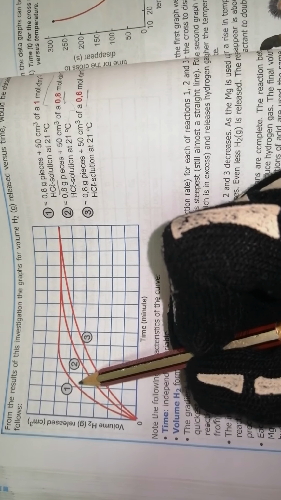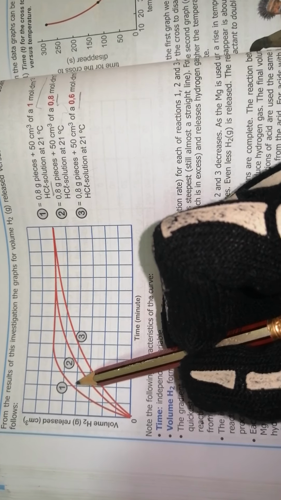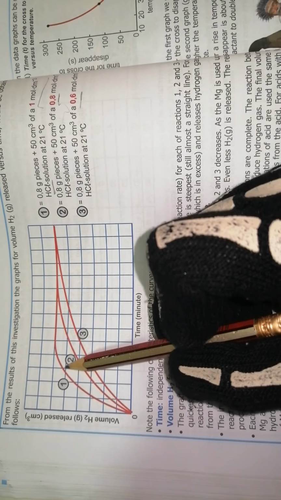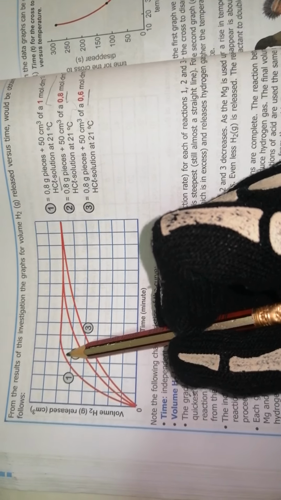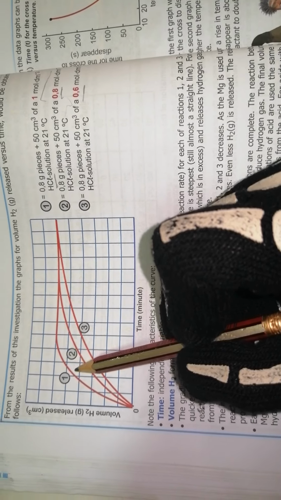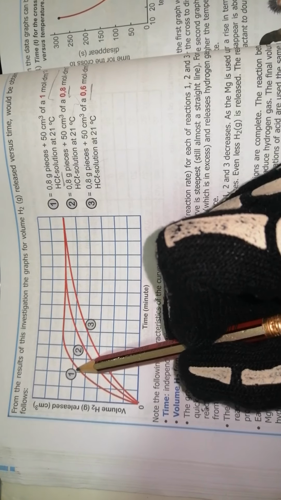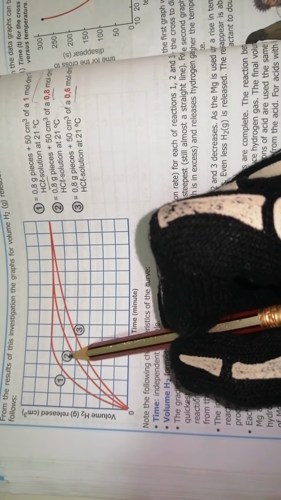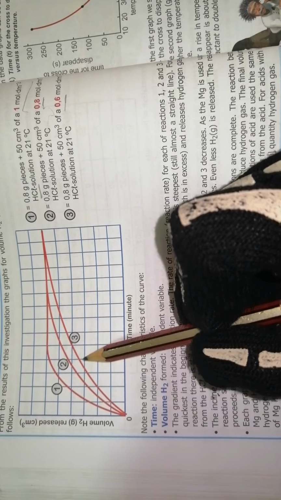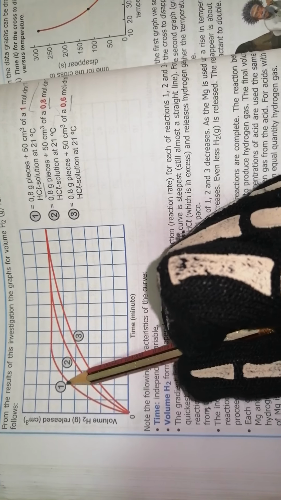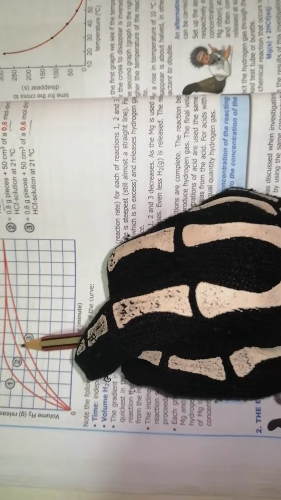The higher the gradient you have, the faster the reaction is happening, because gradient is actually equal to the rate of the reaction. So graph 1 has a huge gradient because it's steeper, which means a higher concentration will result in a higher gradient and a higher rate of reaction. And as you go into graph 2 and 3, it's still an increasing graph, but it's not increasing as rapidly as graph 1 because the concentration is less. So from these experiments, you can see firsthand that concentration has a directly proportional relationship to rate of reaction.